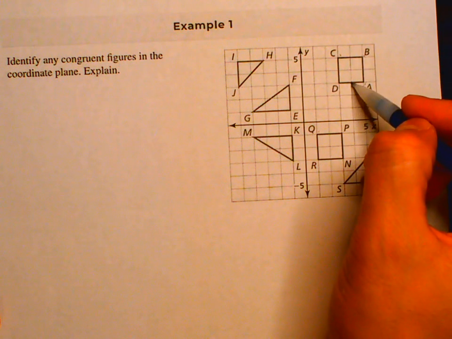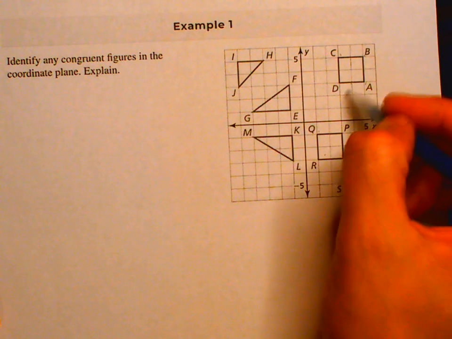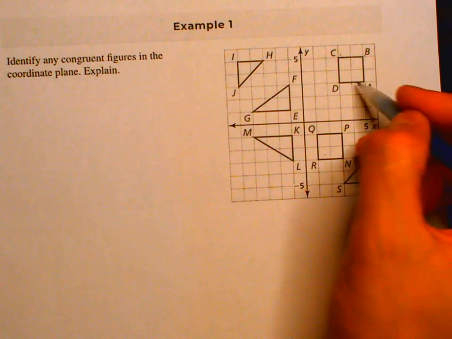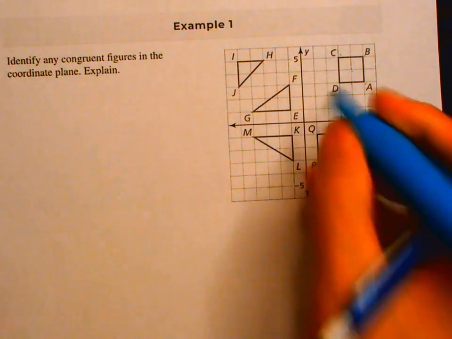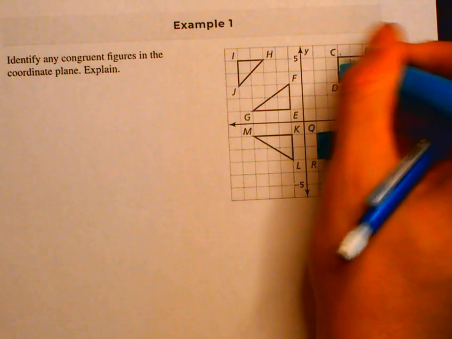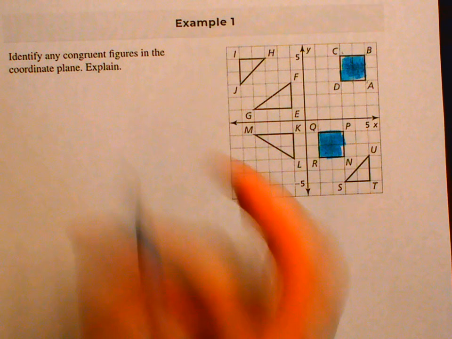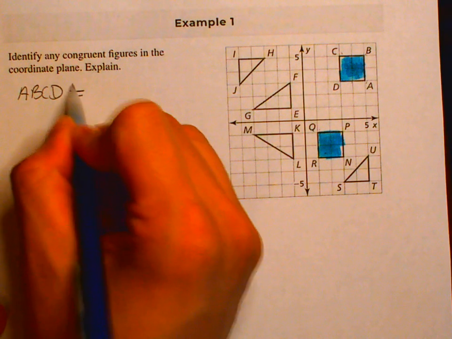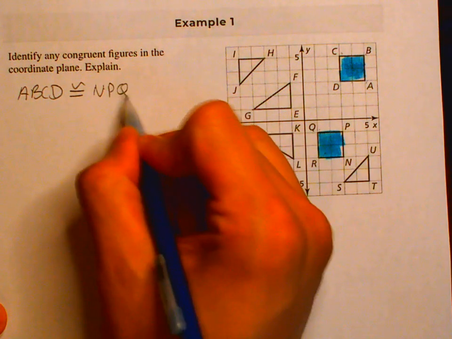So that means that in order to get this to map to this, there has to be a translation. Okay, so I'm just going to color code these, or I can just say that these two are the ones that are, not similar, shouldn't say similar, are congruent. So these two right there, they're congruent. So we can say that ABCD is congruent to NPQR.